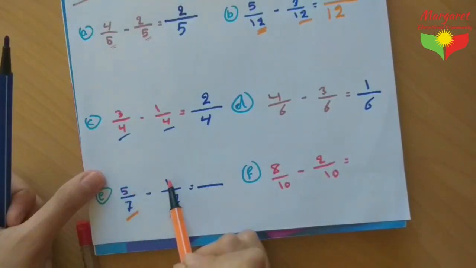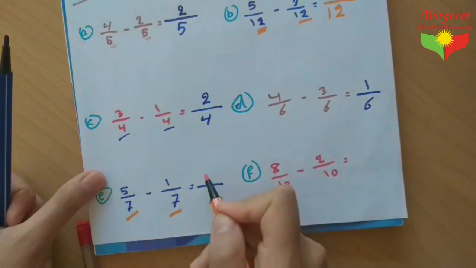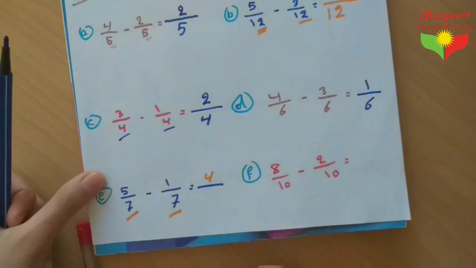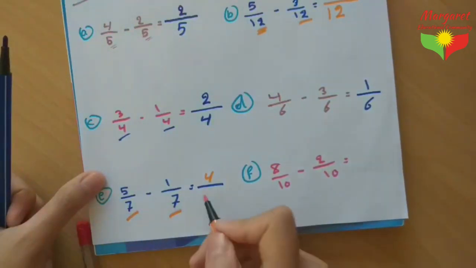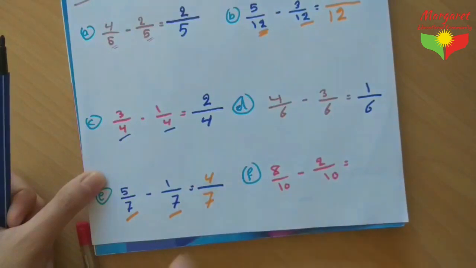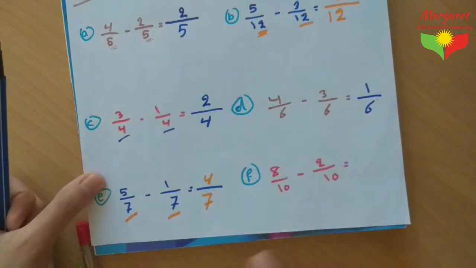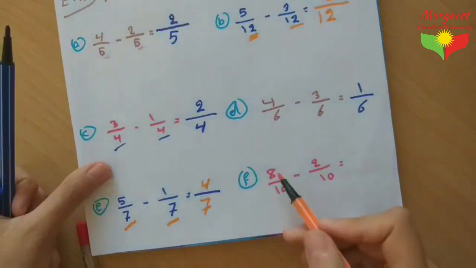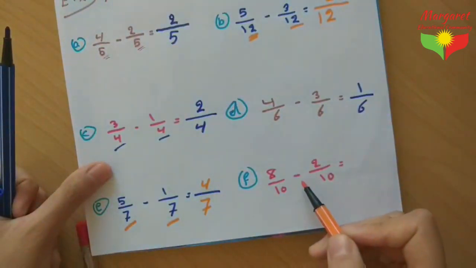5 minus 1 equals 4, right? Yes. And the denominator stays the same, number 7. So 5 over 7 minus 1 over 7 equals 4 over 7. For part F, 8 over 10 minus 2 over 10.